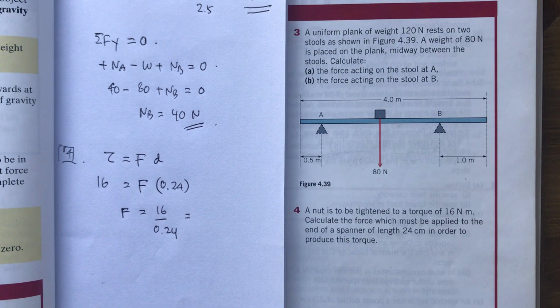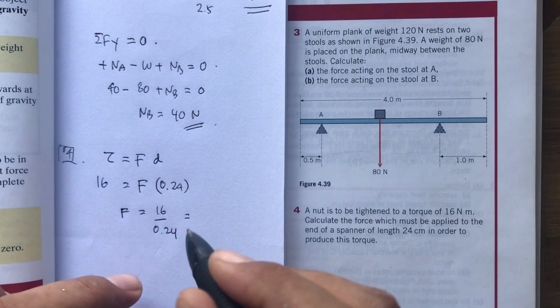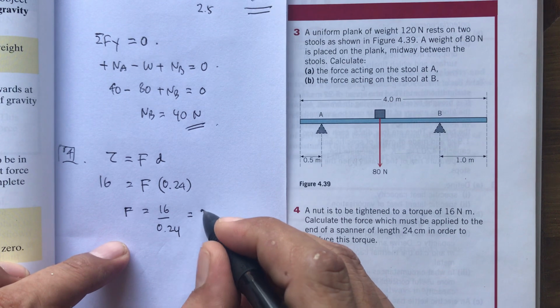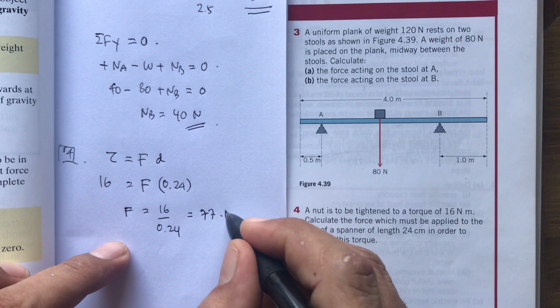How much is it? This is around 77 Newton.